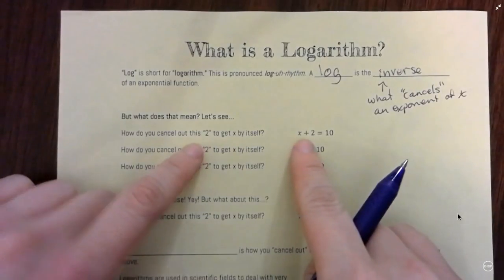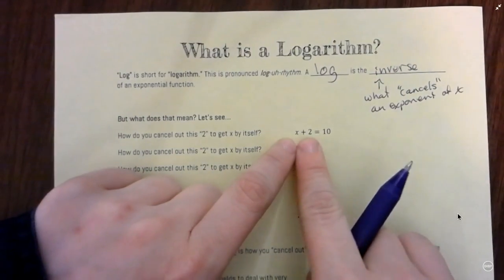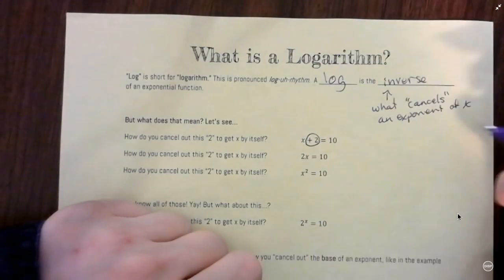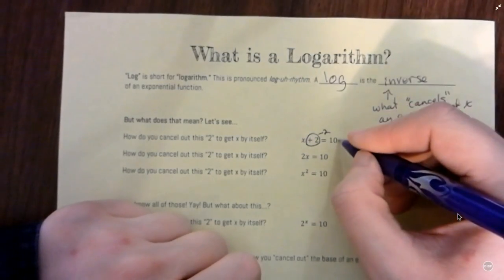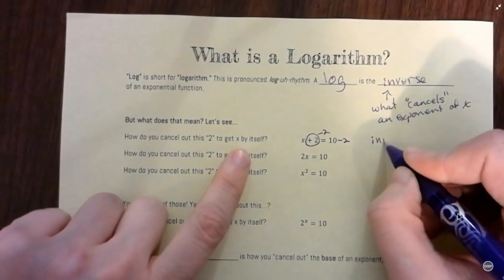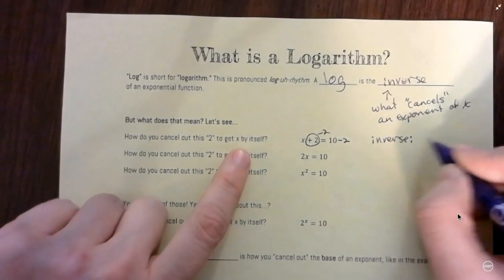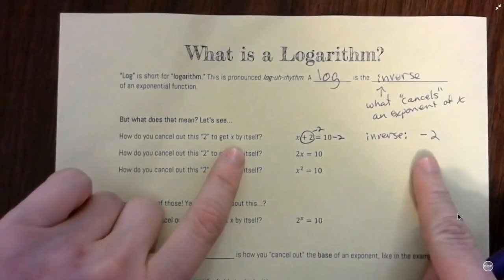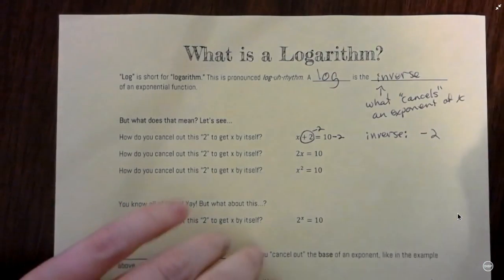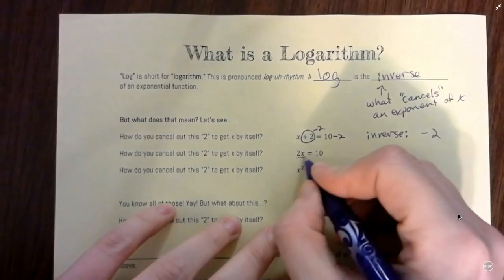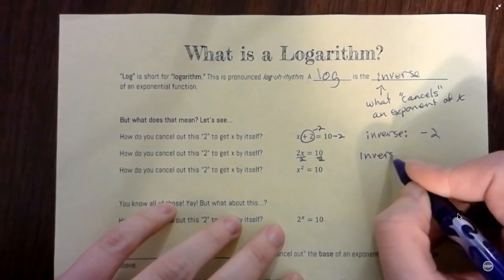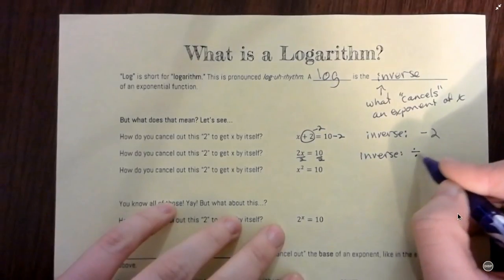So I have some examples here. Kind of like if you look at x plus 2 equals 10 and you think, how am I supposed to cancel the plus 2 to get the x by itself? Well, you would subtract 2, right? So the inverse is subtract 2. Or in this case, how would I cancel this 2 to get that x by itself? Well, 2 times x, I would divide by 2. So the inverse here is divide by 2.